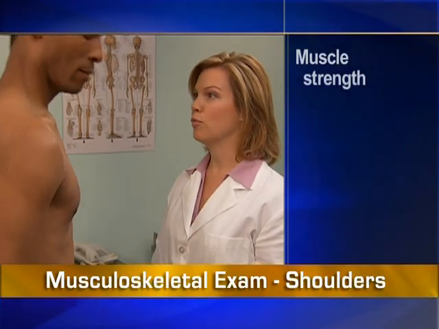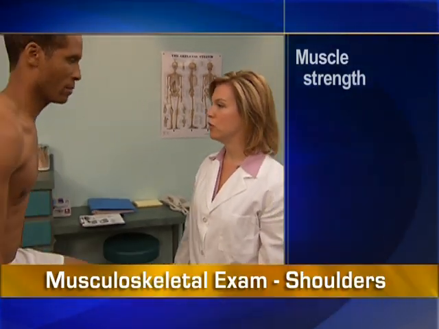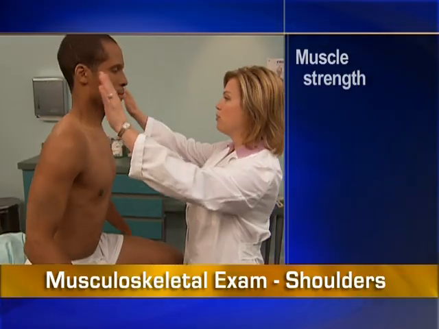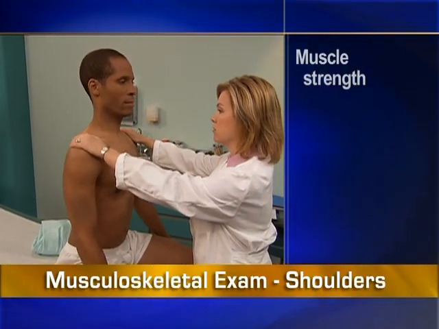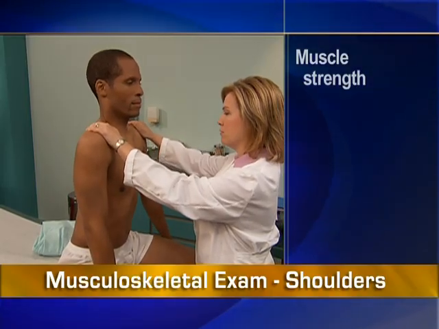You can have a seat on the table. We're going to continue with the evaluation of the strength of your shoulders. Then test the strength of the shoulder muscles by having the person shrug against your resistance, which he should be able to overcome. Good.